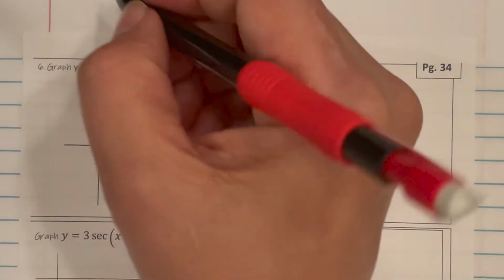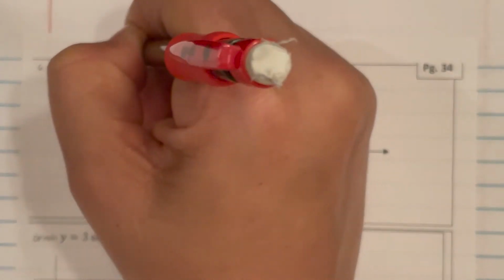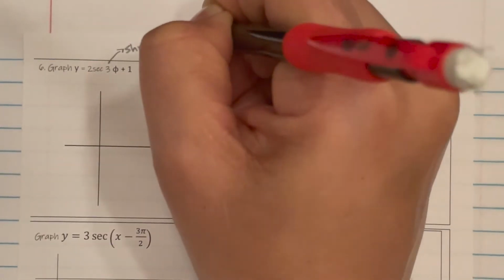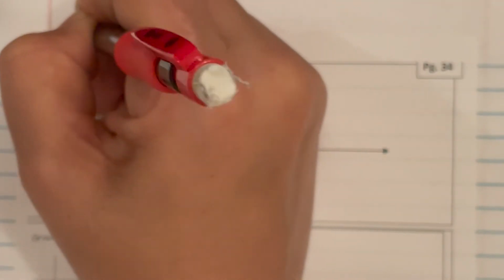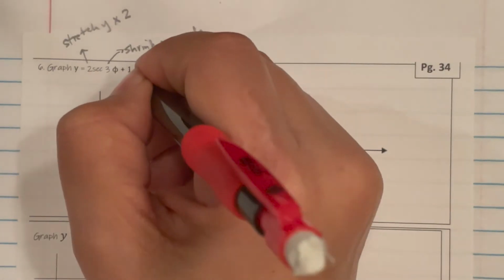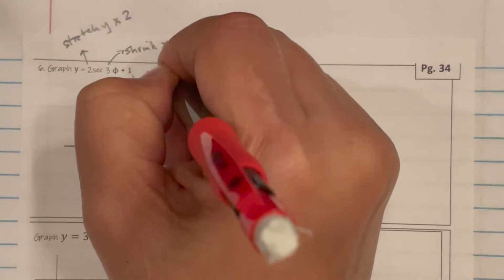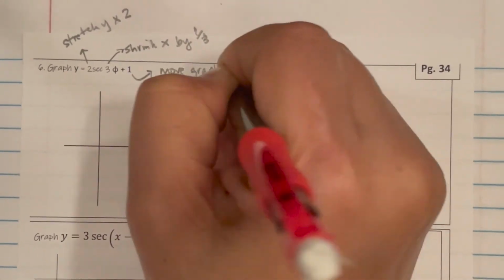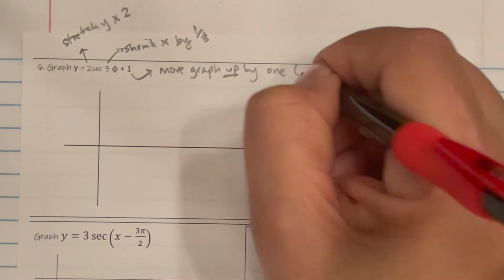All right, what are we doing here? So the same thing as before. It's the exact same question. You're shrinking it by a third. You're stretching it by 2. And the new thing is that +1 at the very end. What does that do? That moves the graph up by 1. So on the y-axis, all your values are going to shift up by 1.